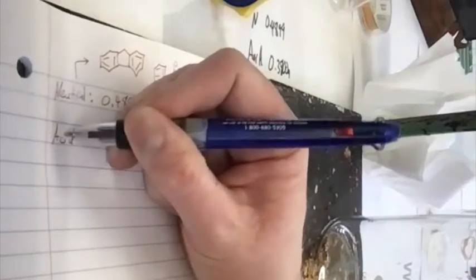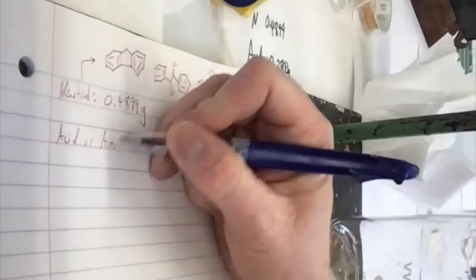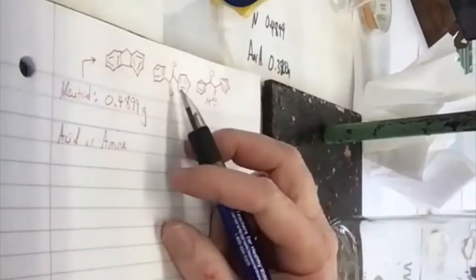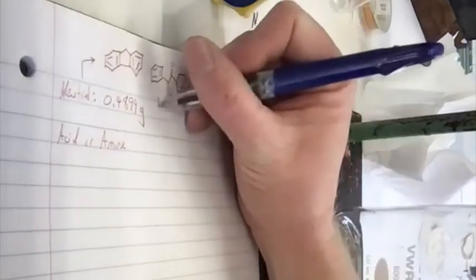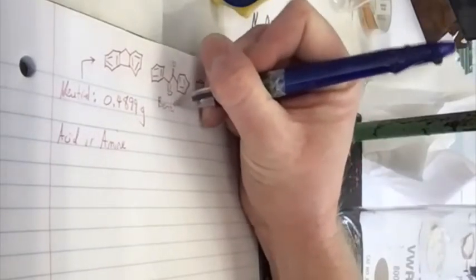There wouldn't be a carbonyl signal. If I see a carbonyl signal, it's going to be either the benzil or the benzoin. They both would have one. It's going to be one of those. If I don't see a carbonyl, then what do I got?